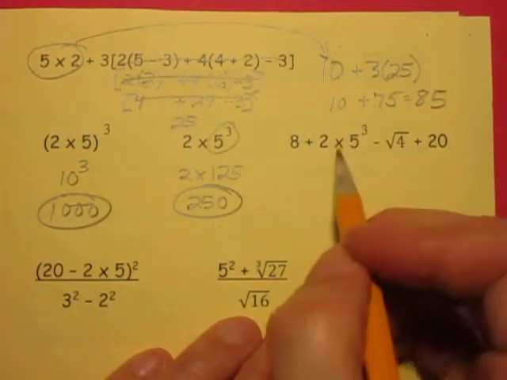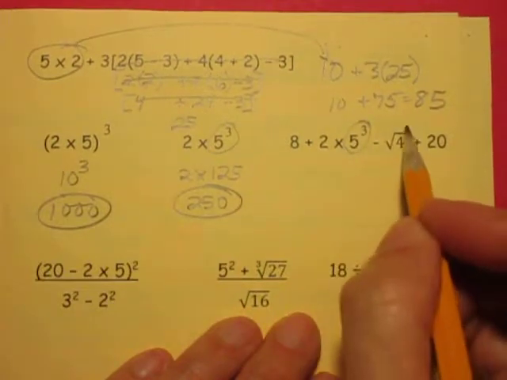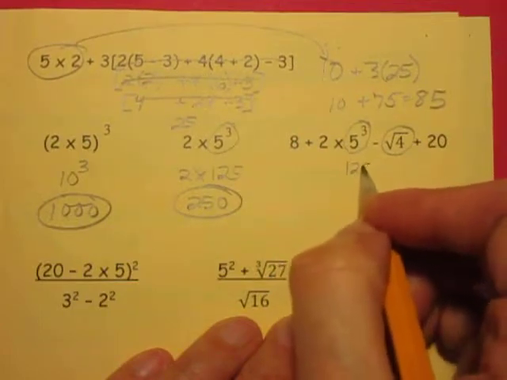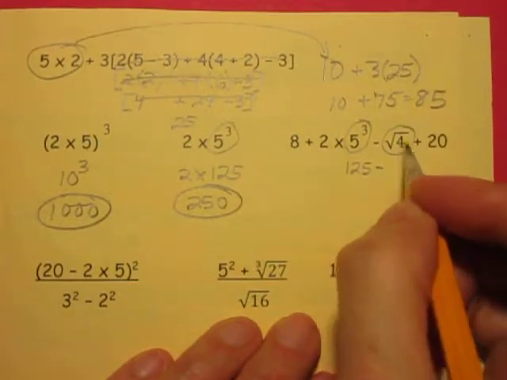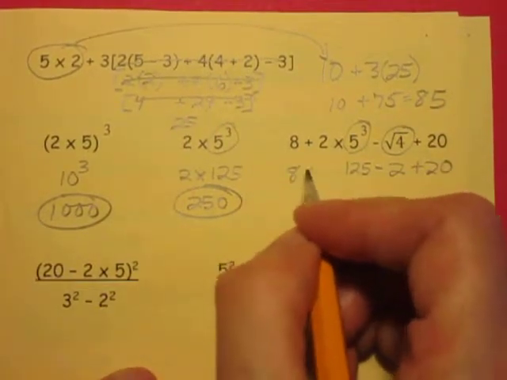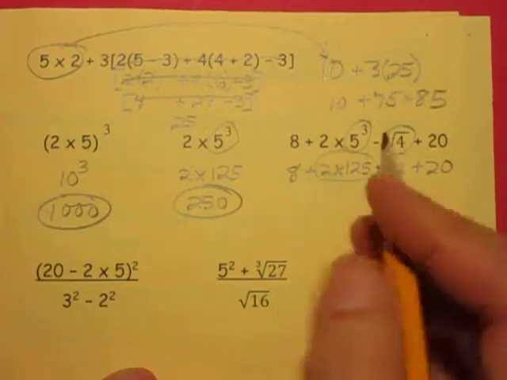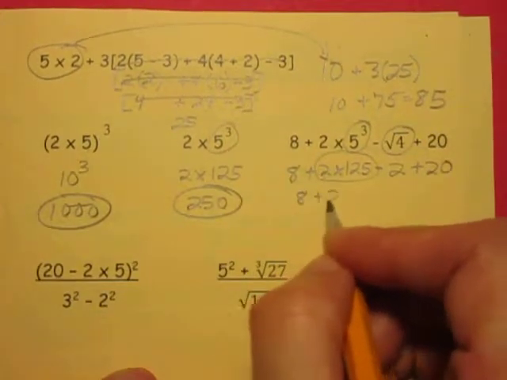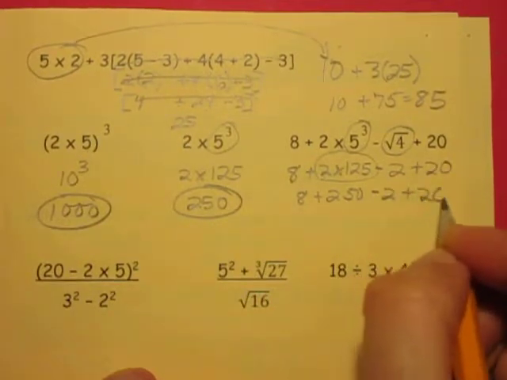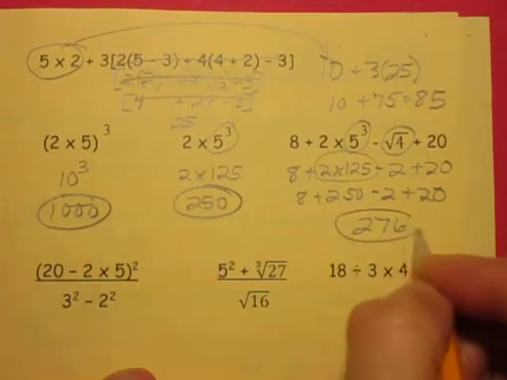Okay, and here we've got, I'm going to have to deal with this and then this as well. So that's the starting out. So that's going to be 125 minus square root of 4 is 2. I can bring everything else down if I want. So I'm multiplying that here. I've got to carry out that multiplication. So I've got 8 plus 250 minus 2 plus 2. So that's a running tally. And if I would run that all the way through, I'd have 276.